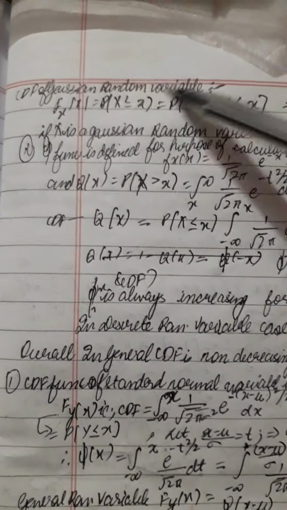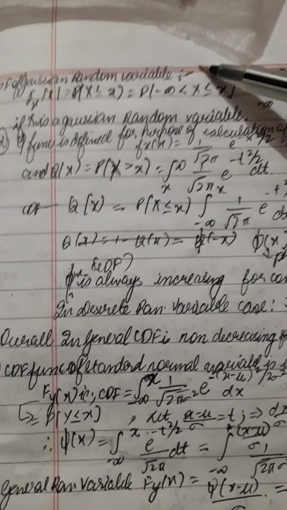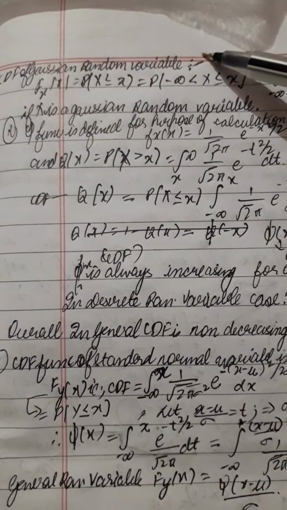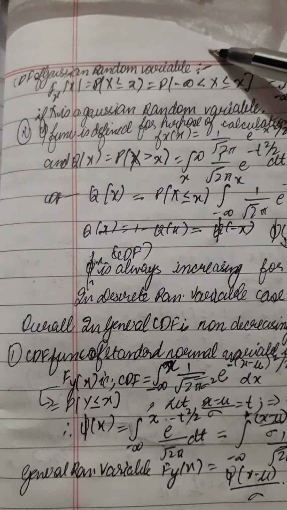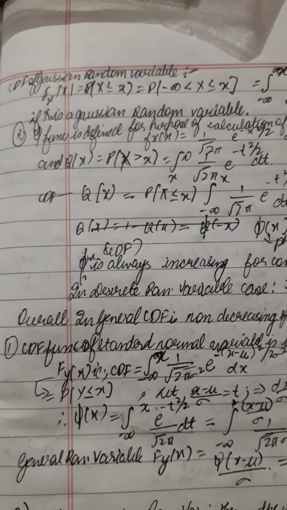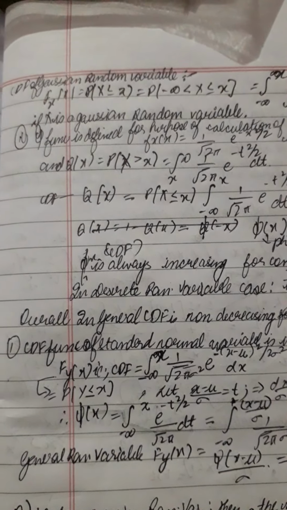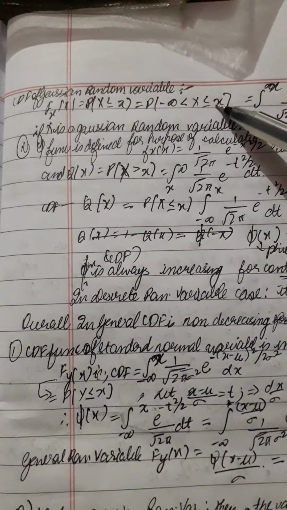Now the same, how to find the cumulative distribution function of the random variable. We all know that differentiation of the CDF, we get the PDF.